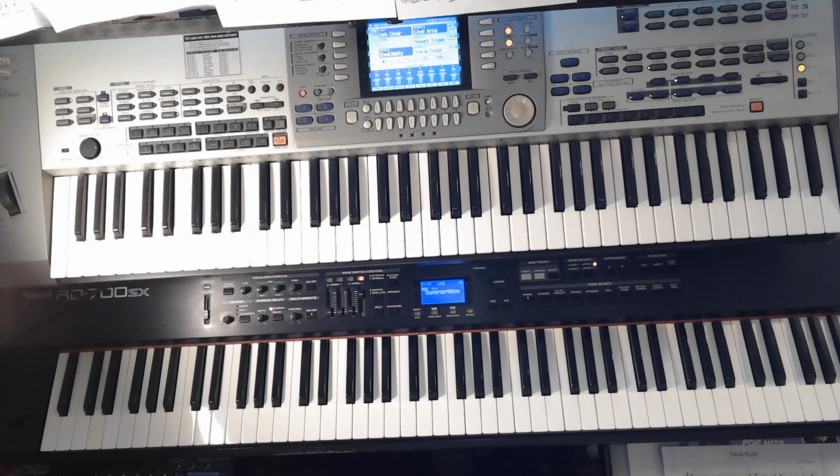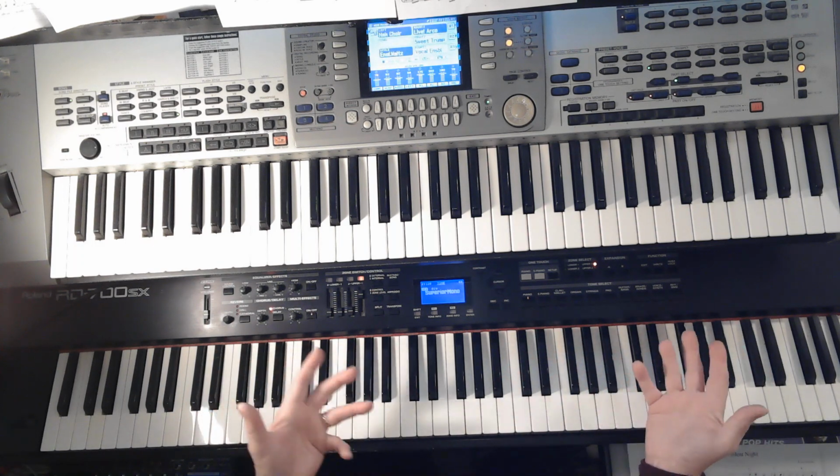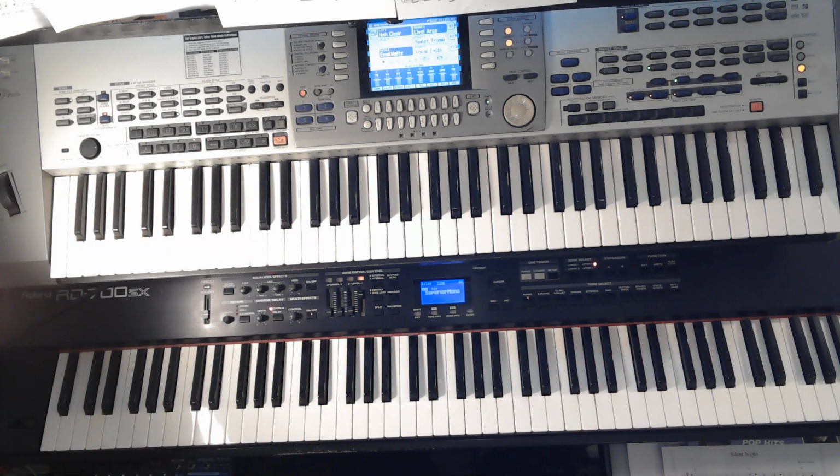And revamping them, because I'm retired, I'm 71 now, I don't play out anymore, so I'm doing this to occupy myself, for people out there who want to learn a bit of something.